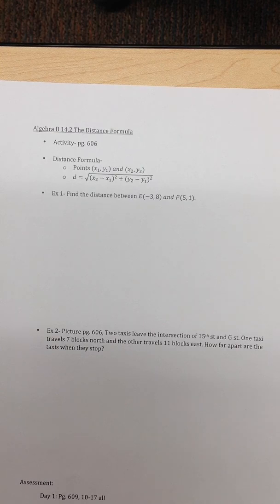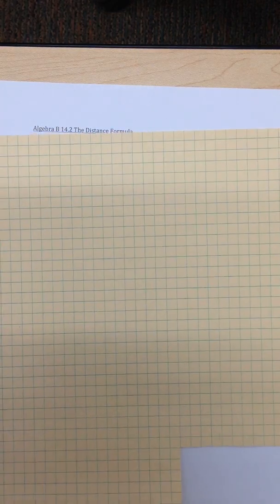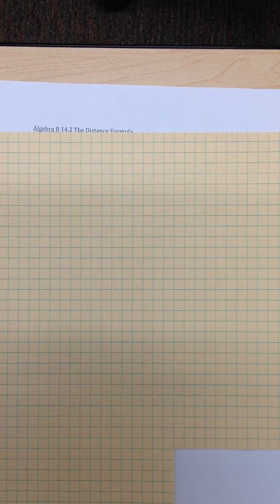Okay, so the first thing that we're going to start with is the activity on page 606, so flip to that. It's at the bottom of the page, where we're supposed to graph some points. So I'm going to take a piece of graph paper and work through this activity. I'll start with a coordinate plane.